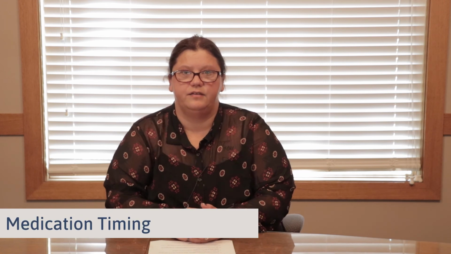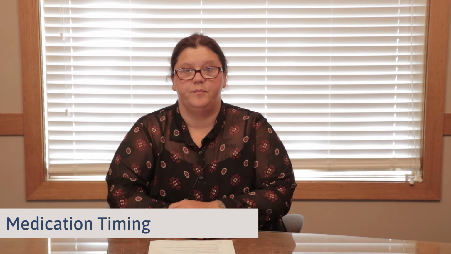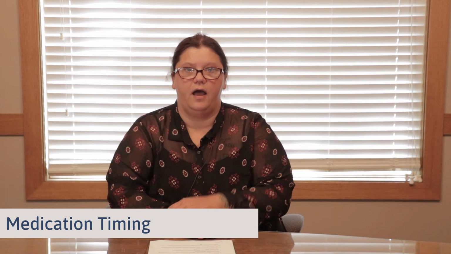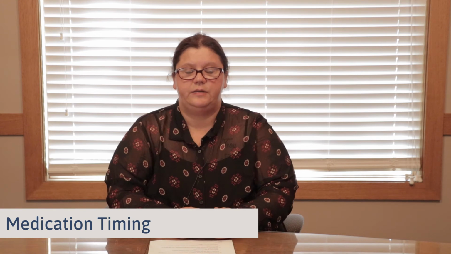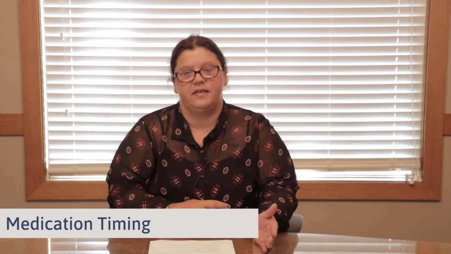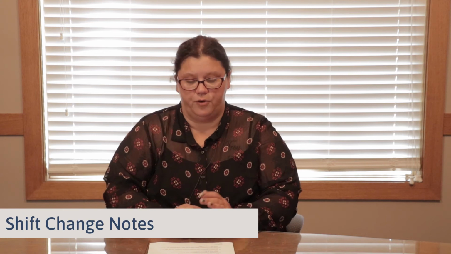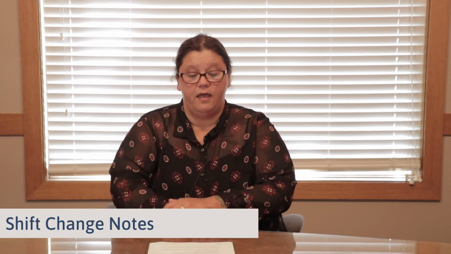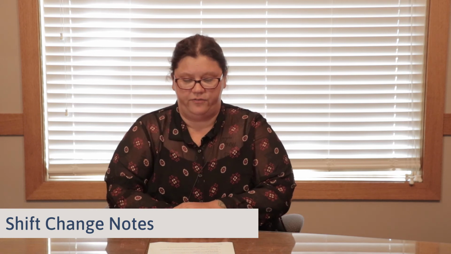Medication timing is important. If a medication is to be given at 8 a.m., you have 1 hour on either side to administer that medication, which means you can administer the medication from 7 a.m. to 9 a.m. Make sure that you read the progress notes and communication book at the start of every shift so you're aware of what has happened on the previous shift.